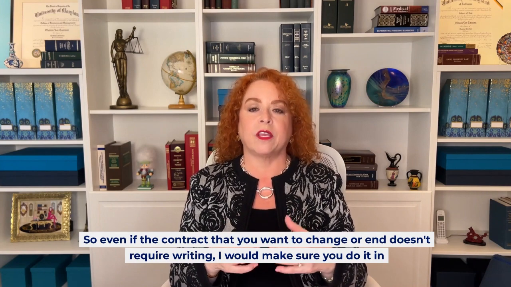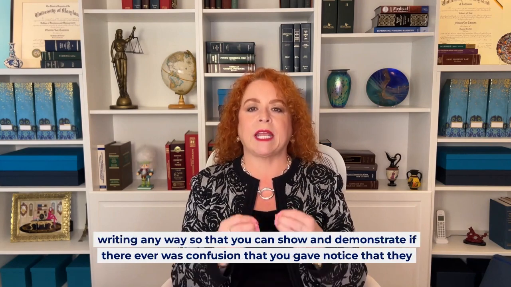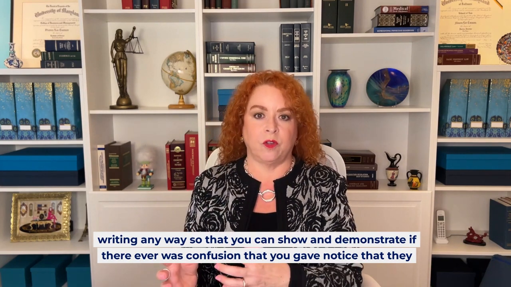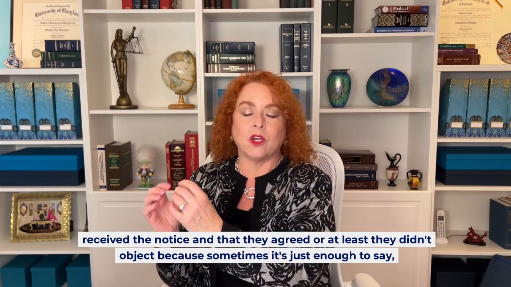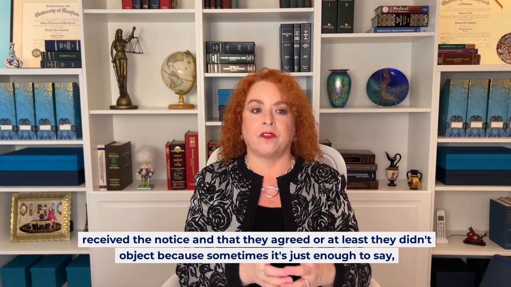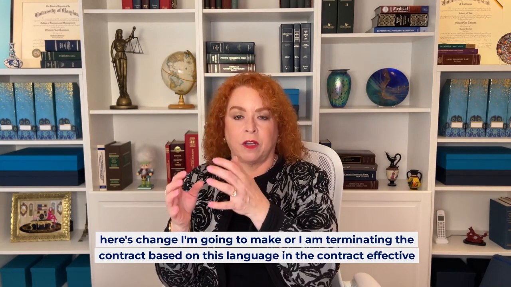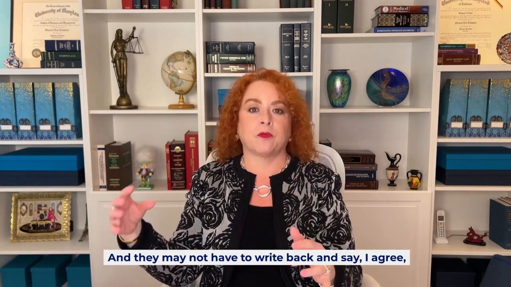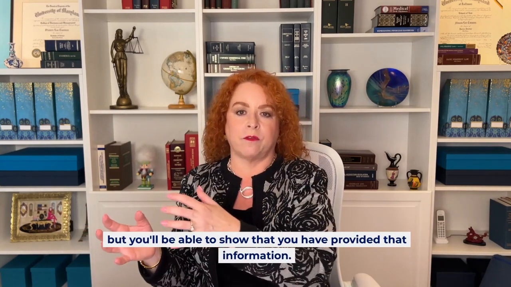So even if the contract that you want to change or end doesn't require writing, I would make sure you do it in writing anyway, so that you can show and demonstrate, if there ever was confusion, that you gave notice, that they received the notice, and that they agreed, or at least they didn't object. Because sometimes it's just enough to say, here's the change I'm going to make, or I am terminating the contract based on this language in the contract, effective on this day. And they may not have to write back and say, I agree, but you'll be able to show that you have provided that information.